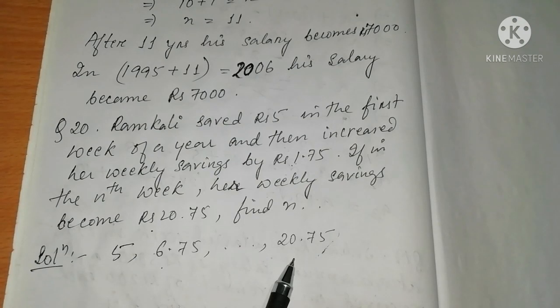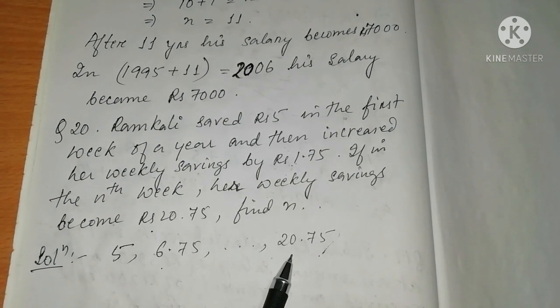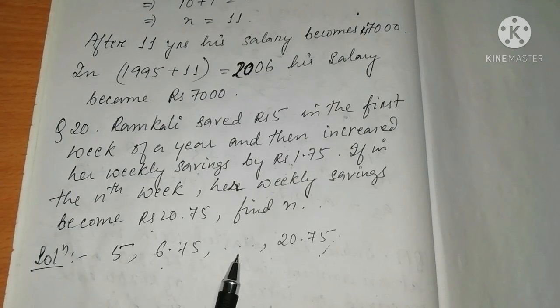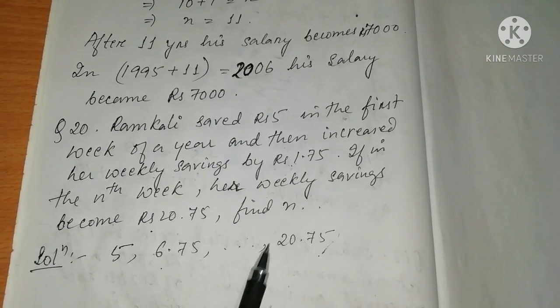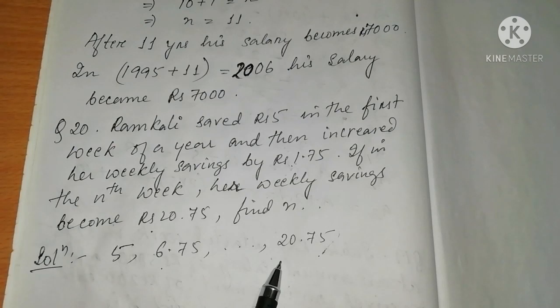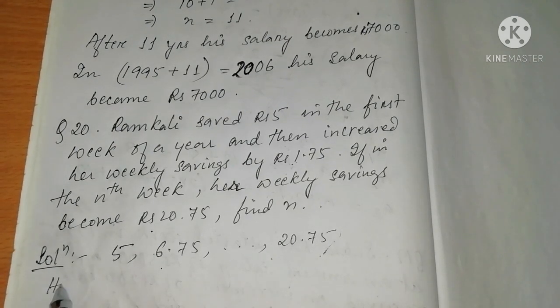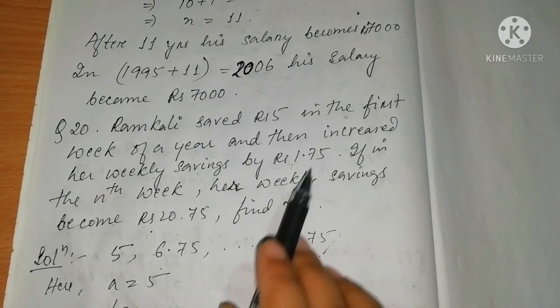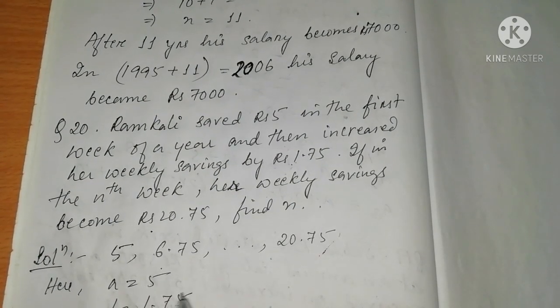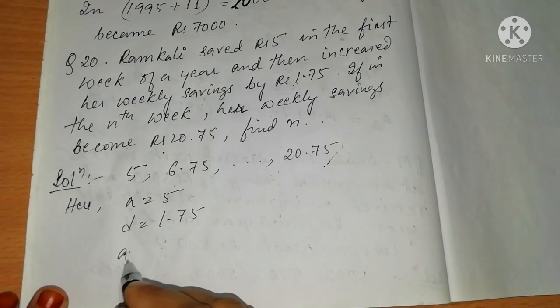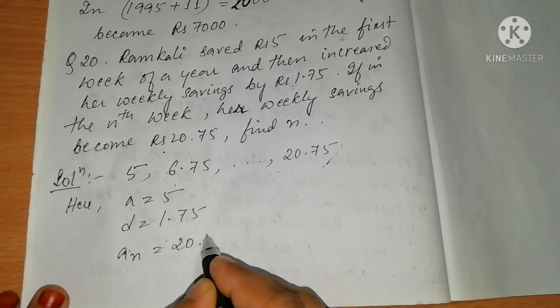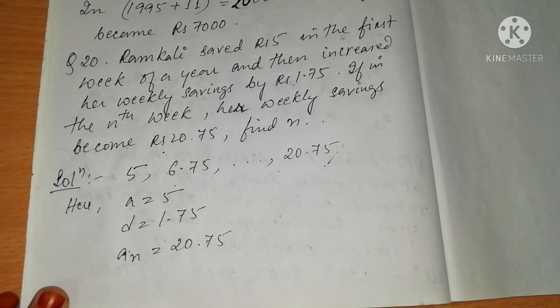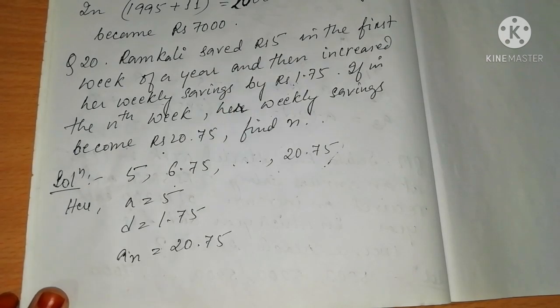So this will be your last term. So in which week, first week, second week, third week, fourth week, in which week she used to save 20.75? So here A equal to 5, D we got as 1.75 and AN is given as 20.75. So we need to find out N.